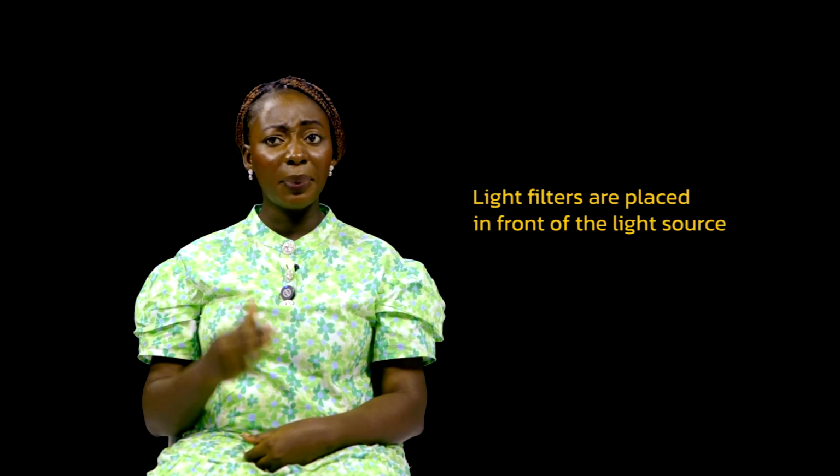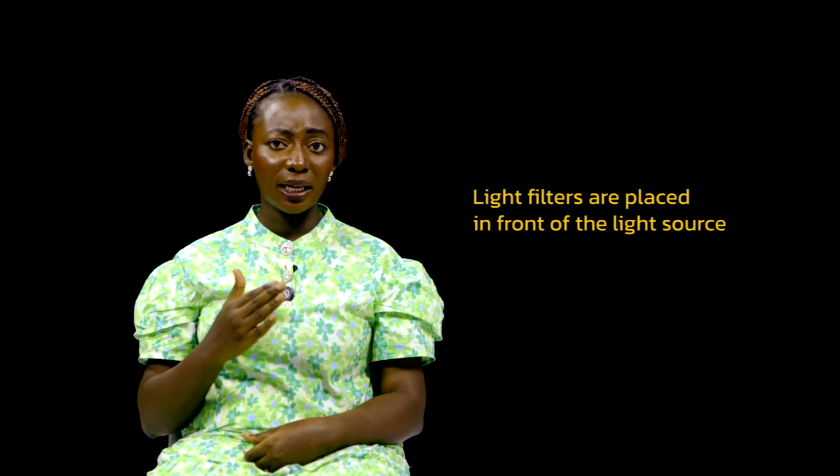They are usually placed in front of the light to reduce the intensity or the quantity and also create an effect. So we have diffusers, color gels, and color conversion filters. Diffusers are filters that are made to reduce the intensity of light.